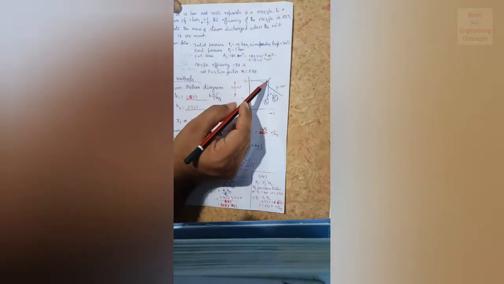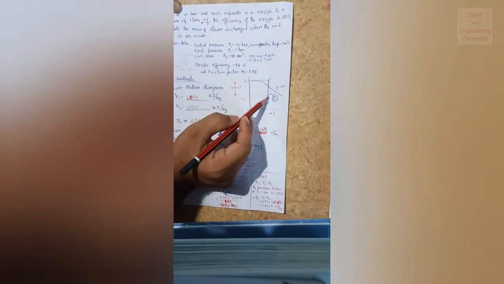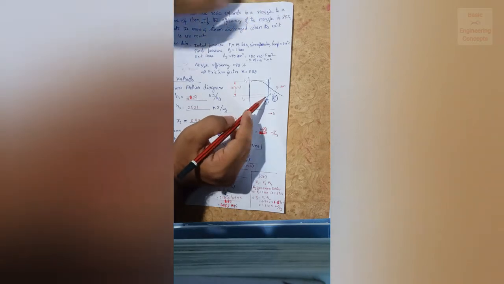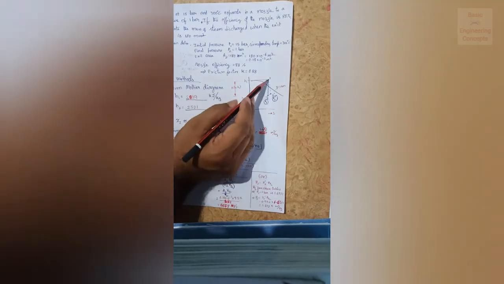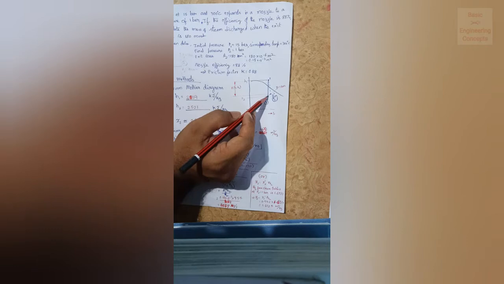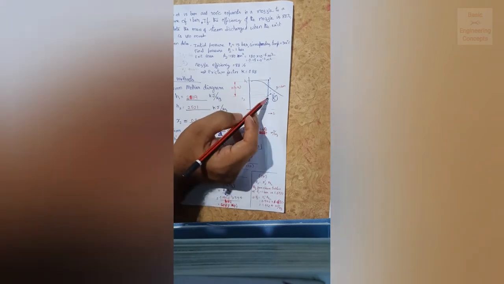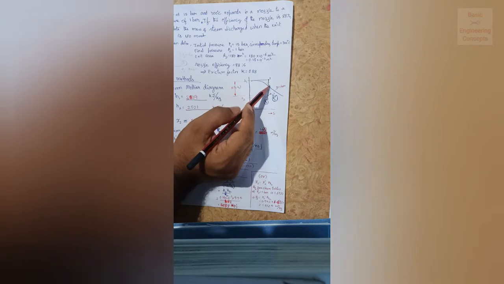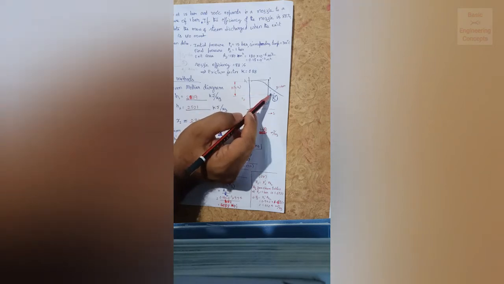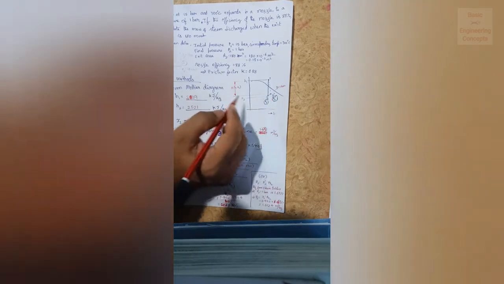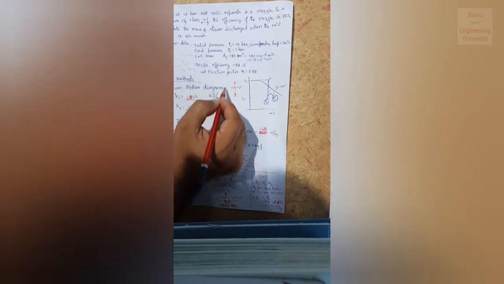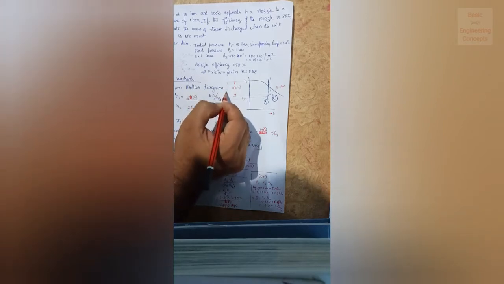So 1 to 2 is the line when it is isentropic, that is, entropy is the same at 1 and 2. If it is an isentropic process, 1 to 2 is this line. But in the question it is given that it is not an isentropic process. It is process 1 to 2 dash. There are some frictional losses. So suppose this is H1 minus H2.